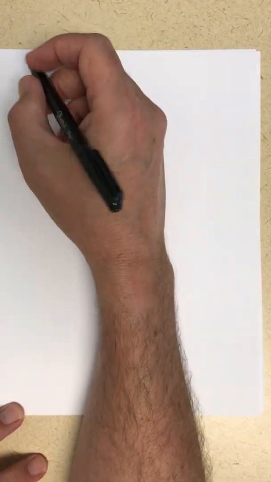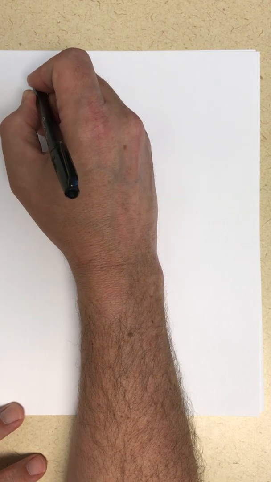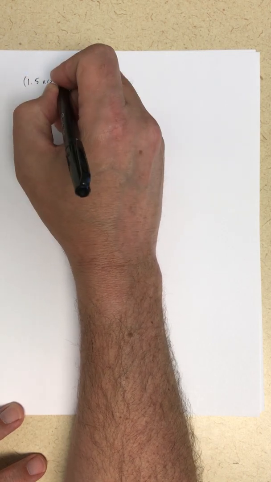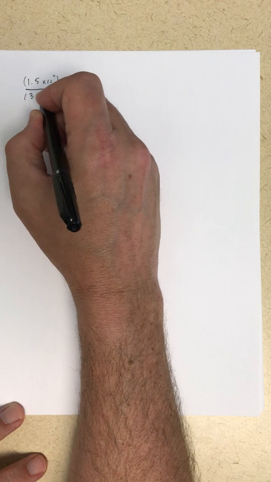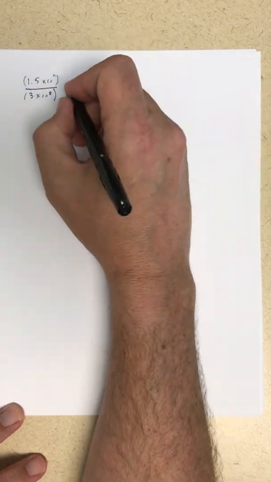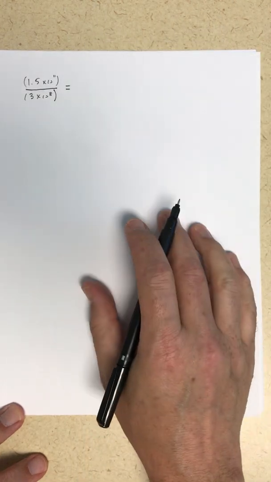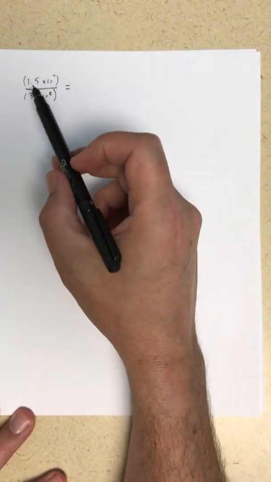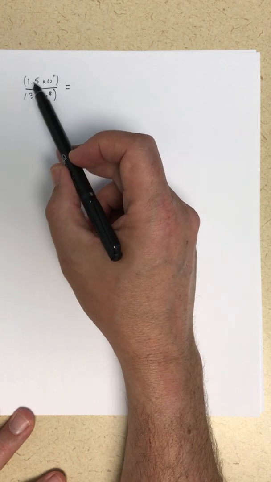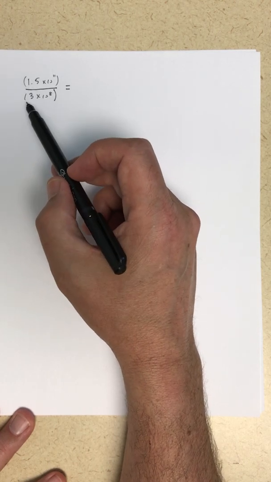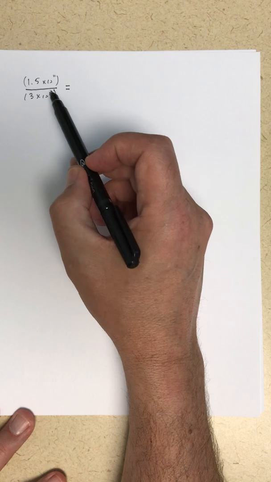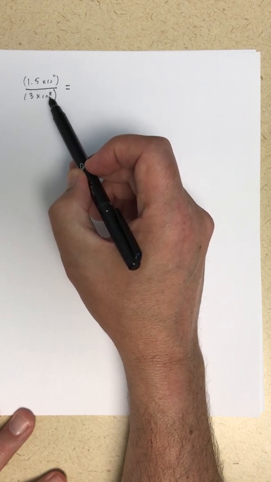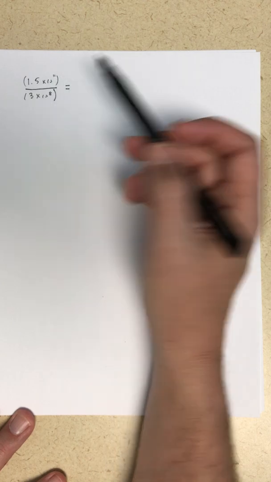Alright, so let's do a little division. We've got 1.5 times 10 to the 11th divided by 3 times 10 to the 8th. And what is that going to give us? Well, I need to divide the significands, so 1.5 divided by 3. And then one exponent is 11, and the other exponent is in the denominator, so when I bring it up, it's going to be a minus 8.